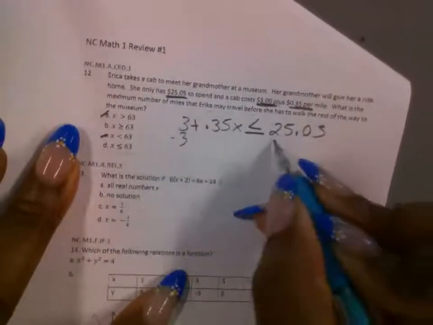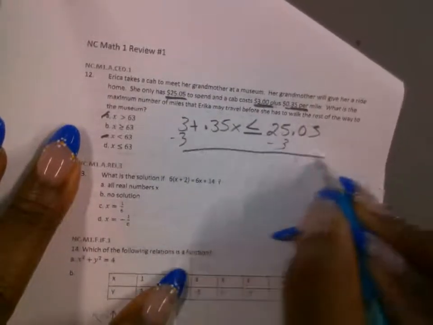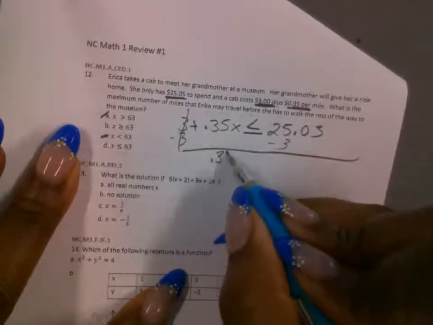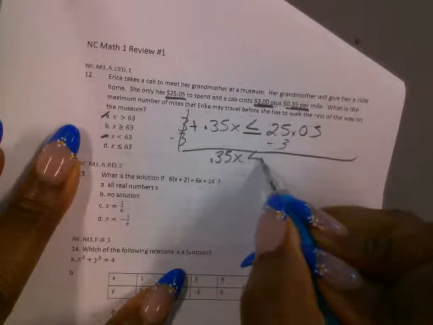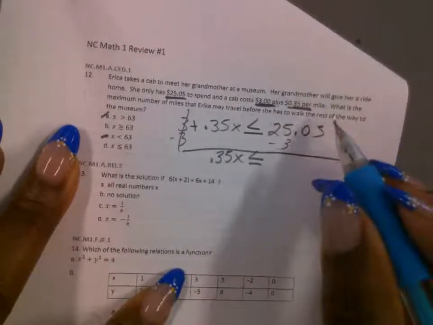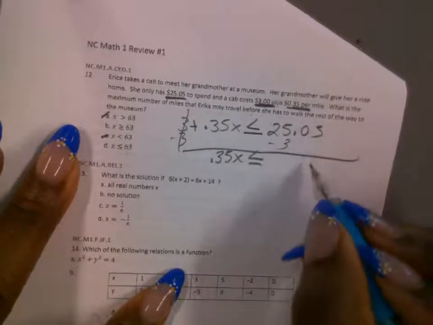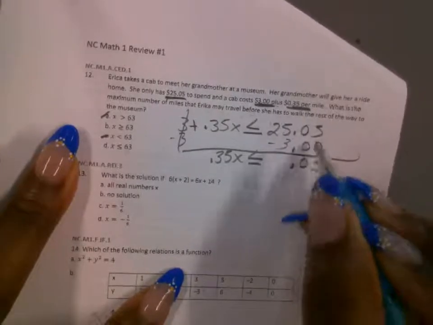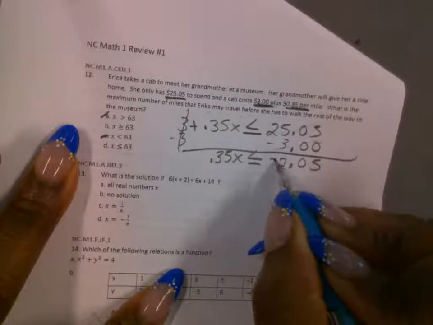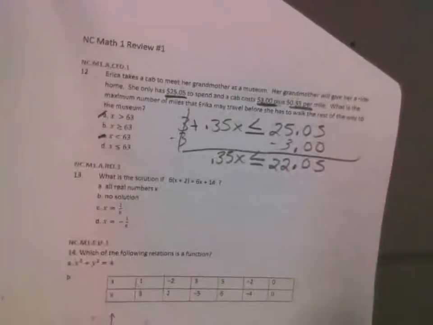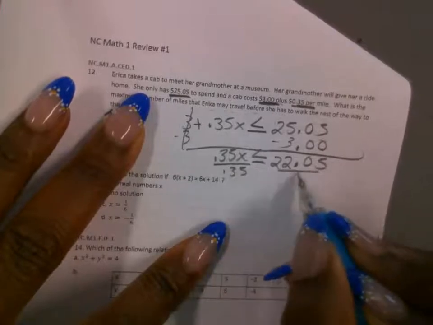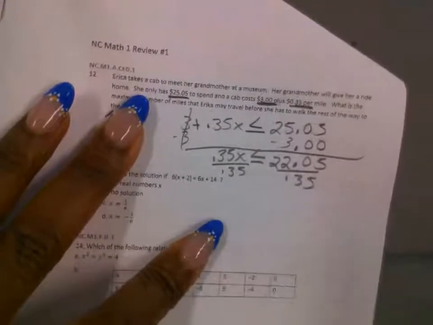We're going to subtract 3 from both sides. This gives us 35x, bring down the less than or equal to. And here this is going to be $22.05. So now we're going to divide both sides by 35 cents.